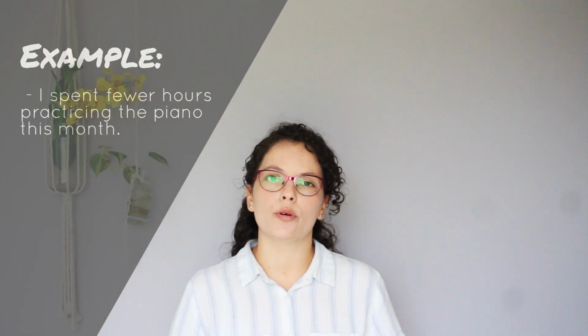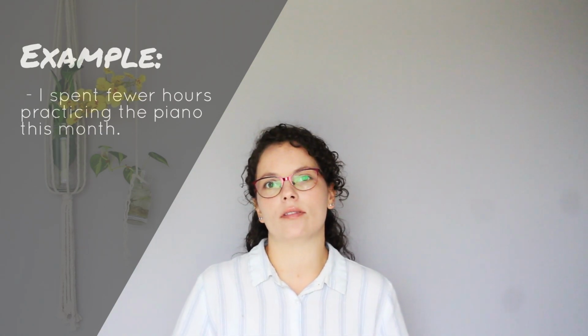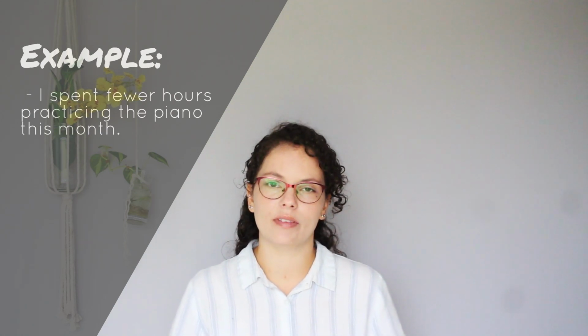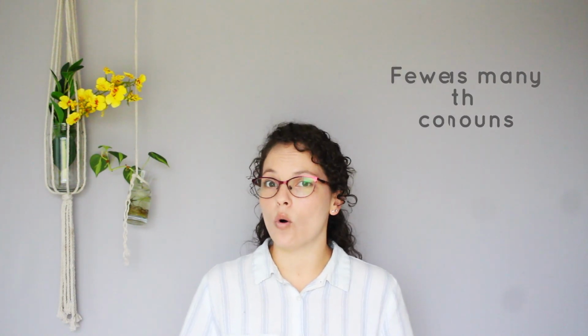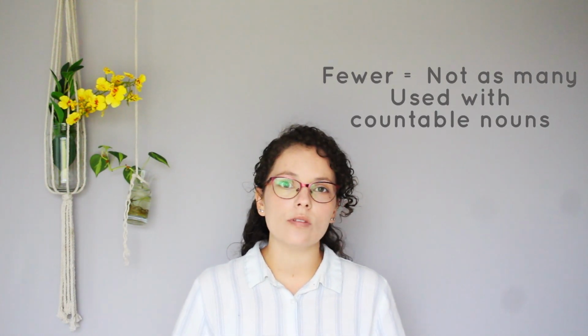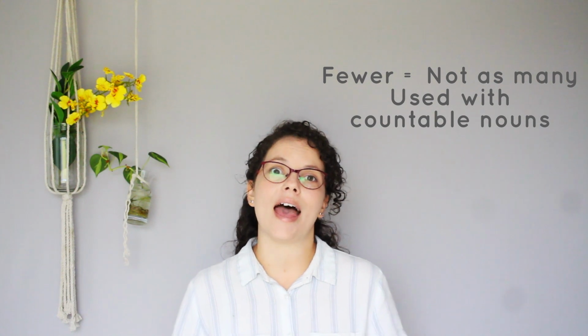And last example, I spent fewer hours practicing the piano this month because I was so busy. Again, hours are countable, so we must use the word fewer. To go over, fewer will always be used with countable nouns, all right, and it means not as many. But this is the beautiful thing about English. There are always exceptions to the rules. So let's have a look at some of the exceptions to when we use less and fewer.